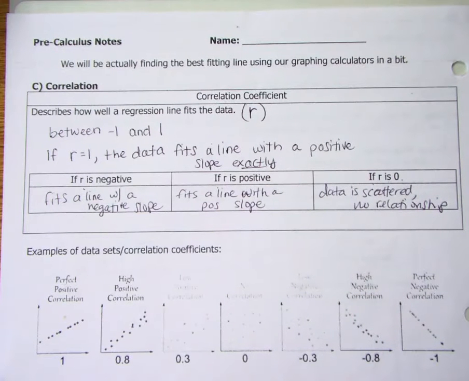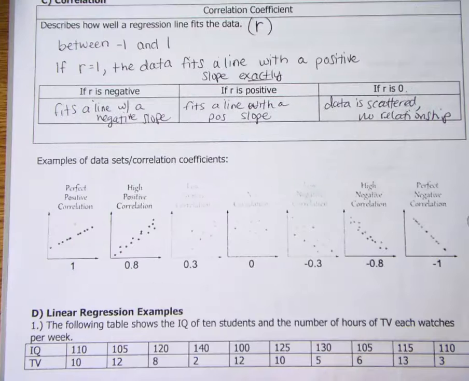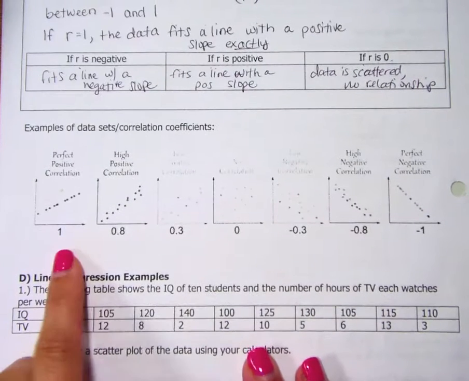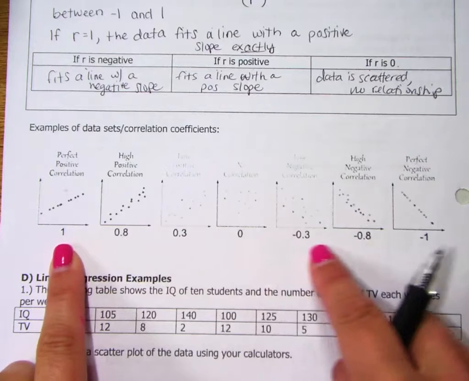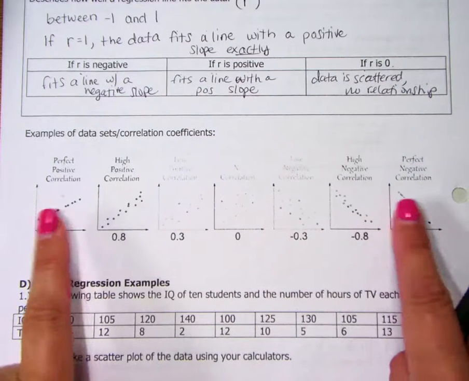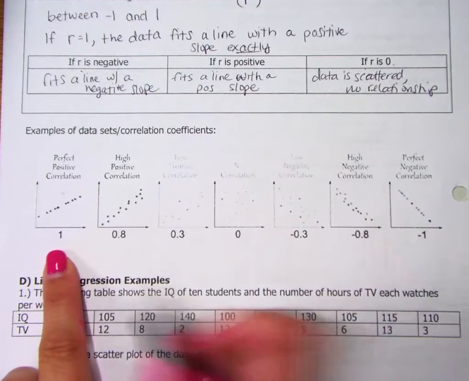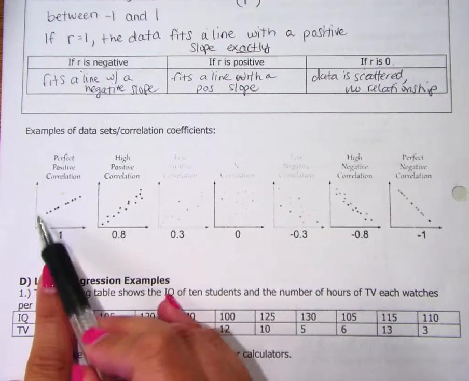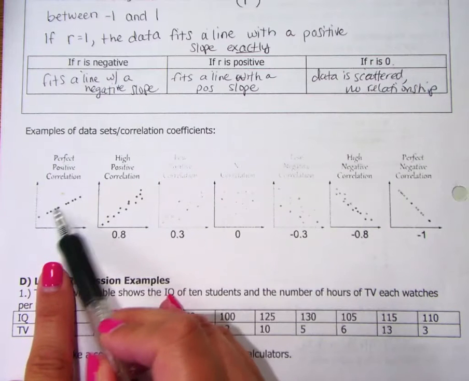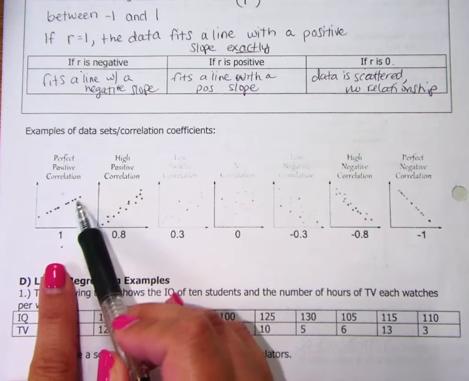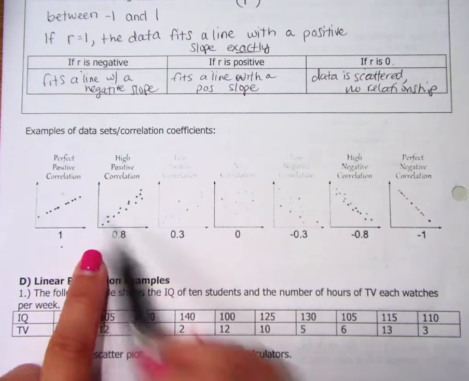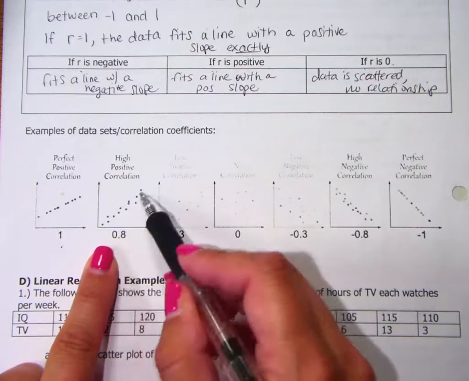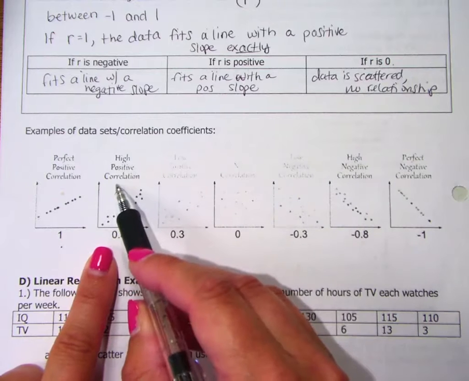All right. So I have some examples of data sets and then corresponding correlation coefficients. So you can see how the correlation coefficient looks in terms of some different data sets. So if your correlation coefficient is 1, that means, again, that your line fits exactly all of the points. If your value of r is 0.8, that means it fits it pretty well. It has a high positive correlation.